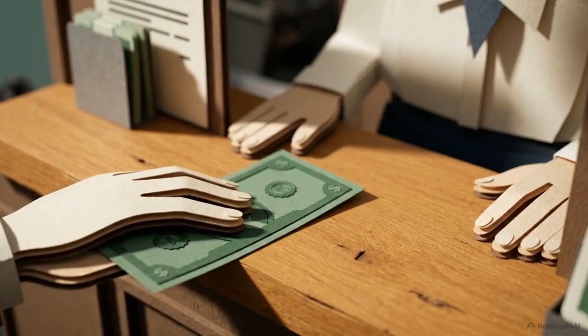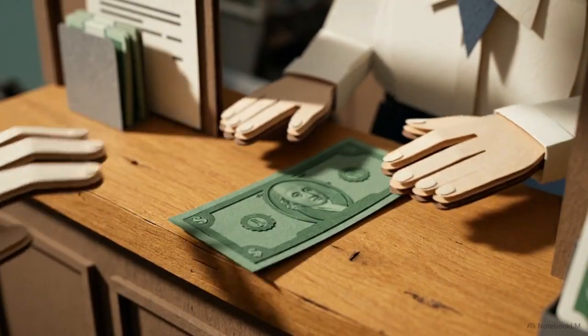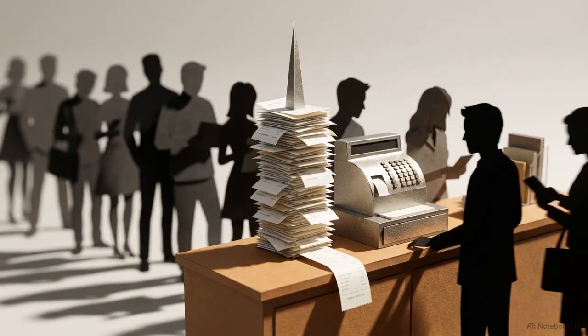Let's say you run a bookstore. A customer walks up, hands you a $20 bill, and walks out with a novel. It happens dozens of times a day. But how do you keep track of all that money coming and going without losing your way?